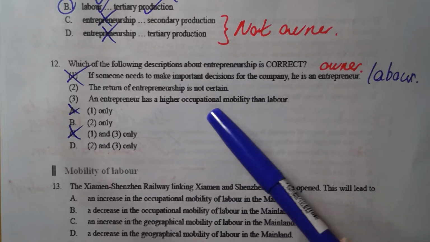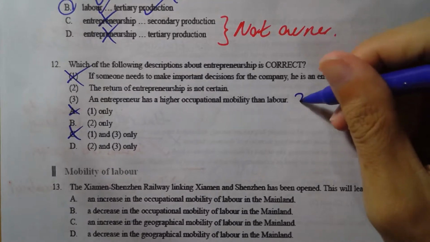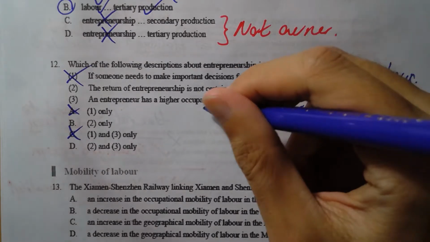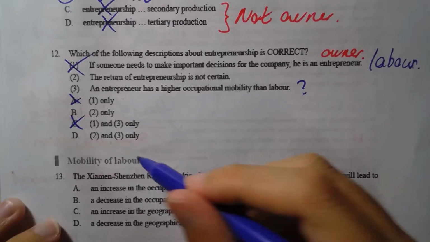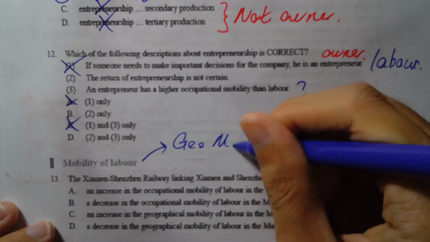Entrepreneur higher occupational mobility than labor. Who says so? How do I know? Right now, just as a revision, this one, geographical mobility.